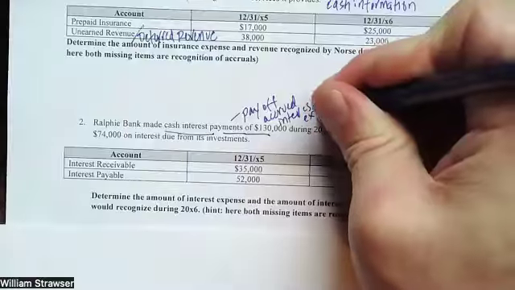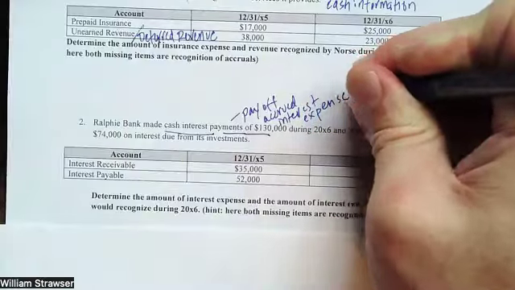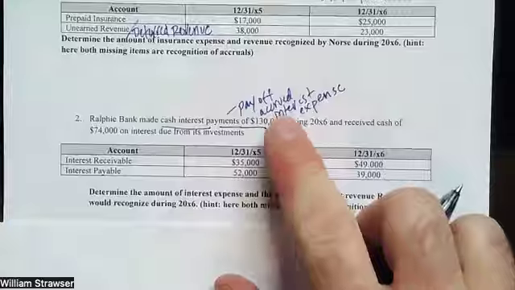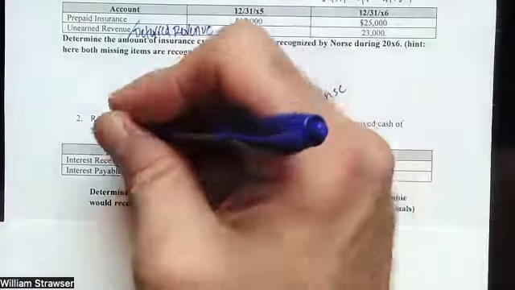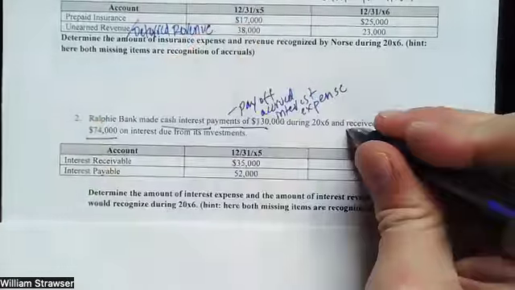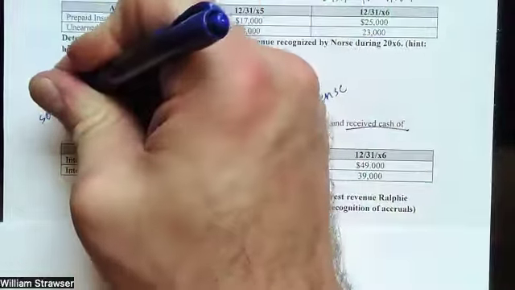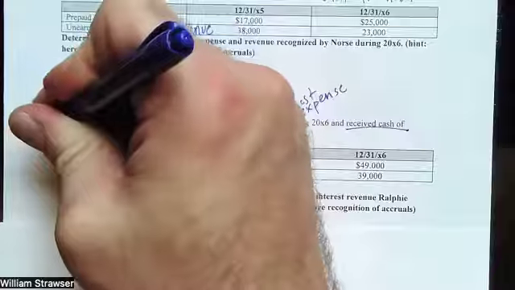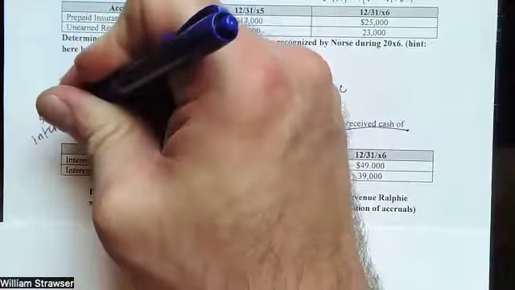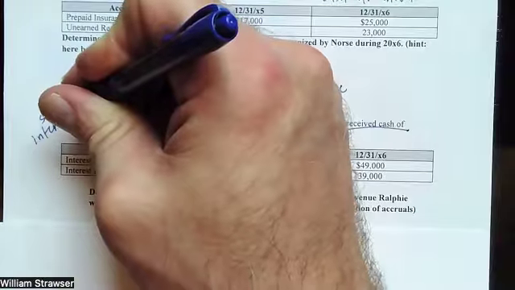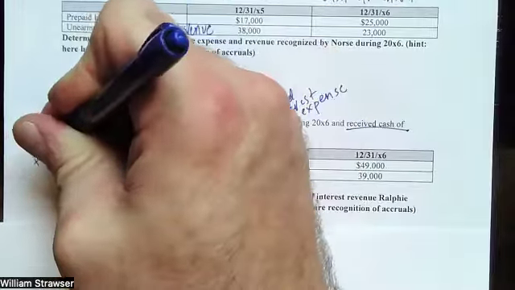So this is the money that this bank has borrowed that it's paying interest on. Whereas the $74,000 of received cash is settling interest accrued from investments.